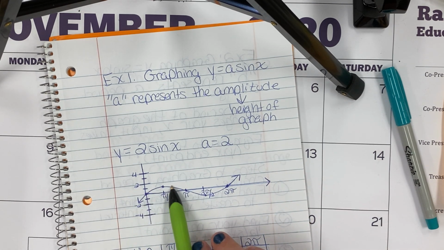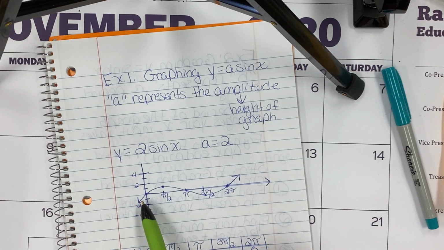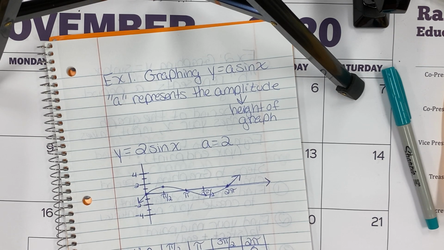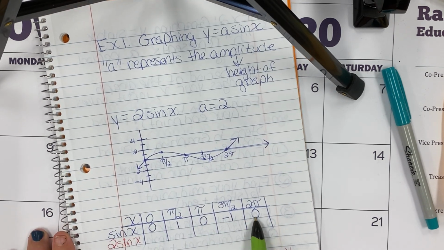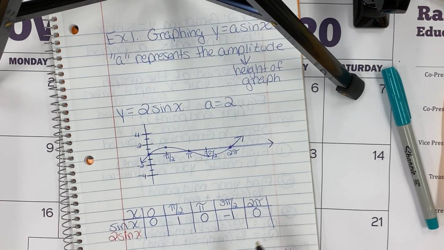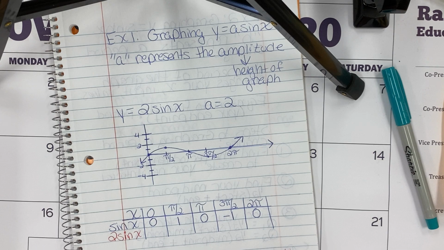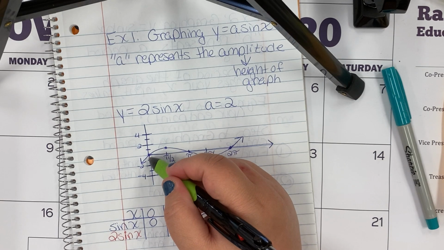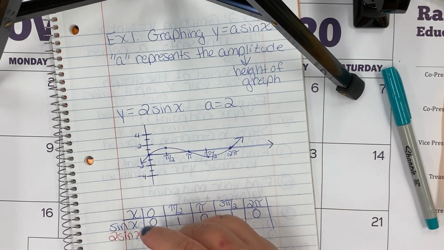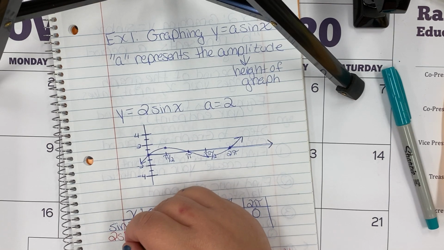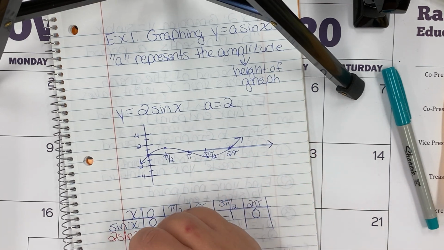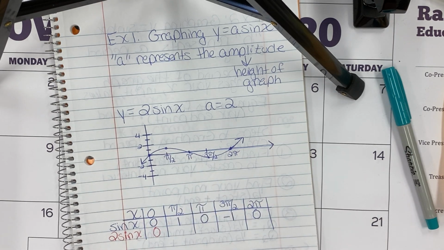So in blue, I already have graphed our parent function. I have what we just graphed, the parent function back at the beginning of this lesson. So when we're at 0, we're at 0, then our max, then 0, then min, and then back to 0. So now we're going to see what happens when I change my amplitude. So when I'm at 0, I'm still going to be at 0. So if I was to say the sine of 0 is 0, multiply that by 2, it's still 0.